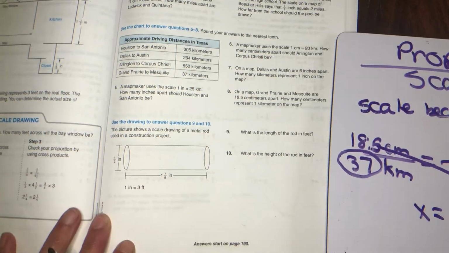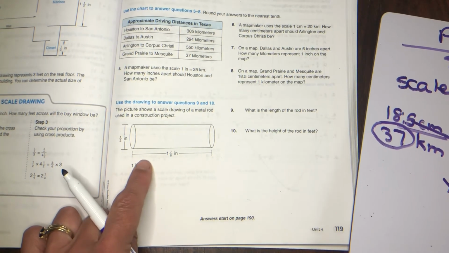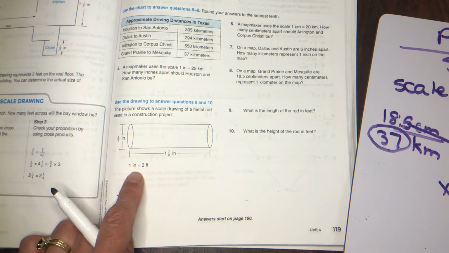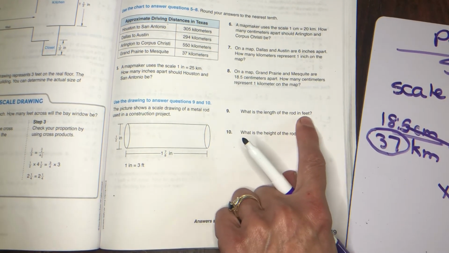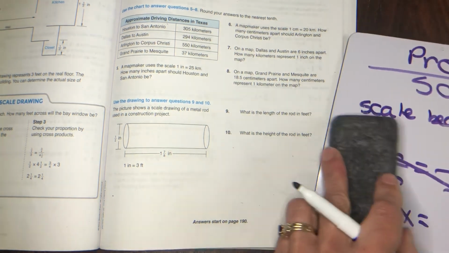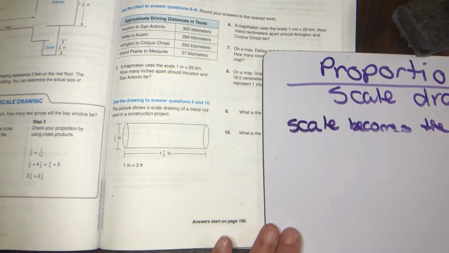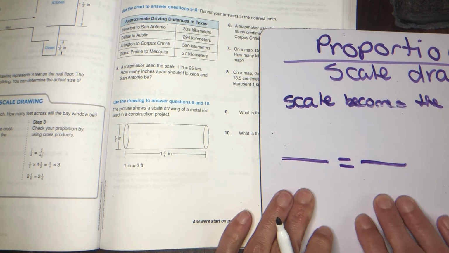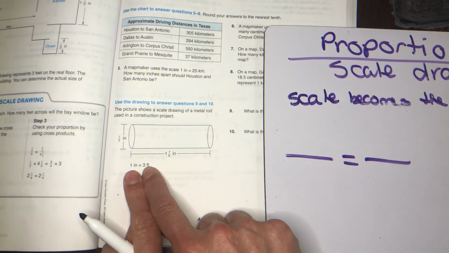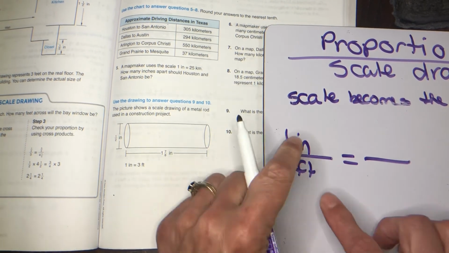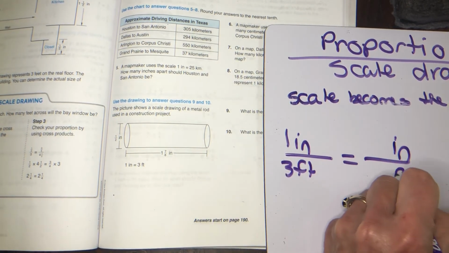Okay, one more. Look at this picture down here. This is what they give you. What is the length of the rod in feet? Okay, that's proportion. Because it's scale, it makes it proportion almost immediately, you know that. And they gave you the scale right there. No thinking even involved there. Transfer your labels over. Don't skip your steps.